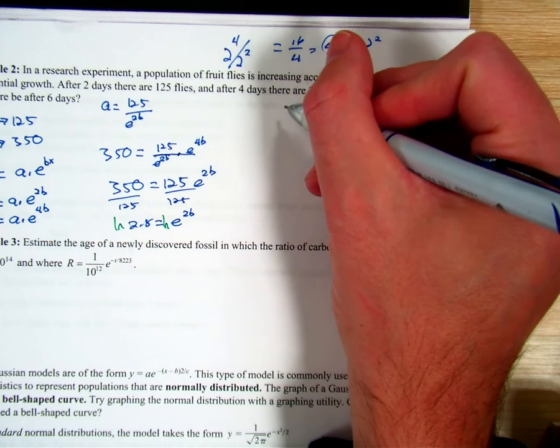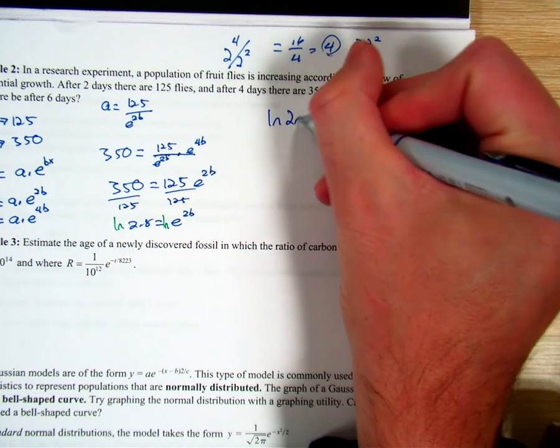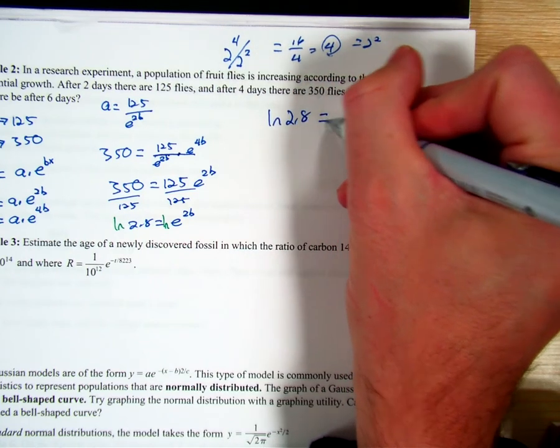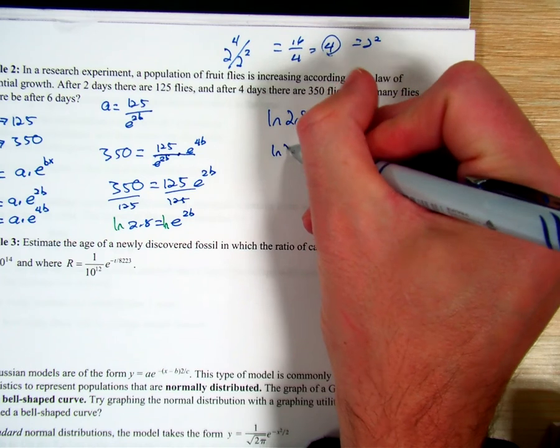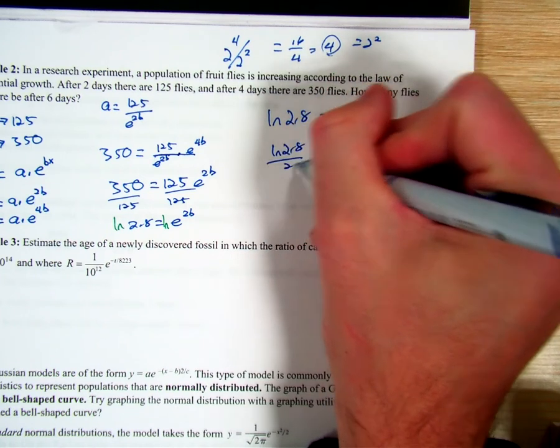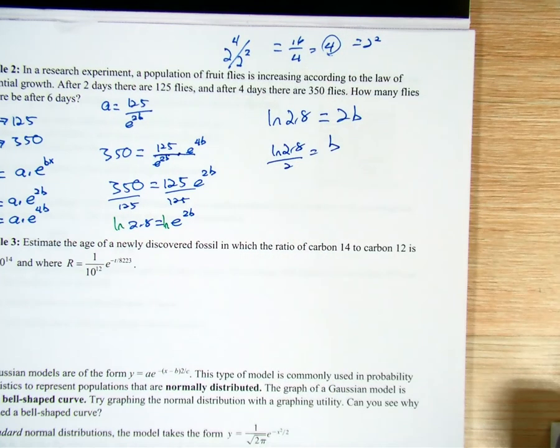So now we'll have natural log of 2.8 equals 2b. Divide by 2: natural log of 2.8 over 2 equals b. Okay?